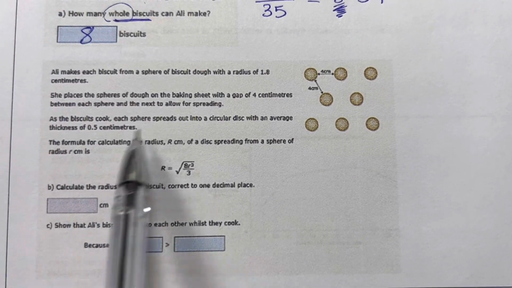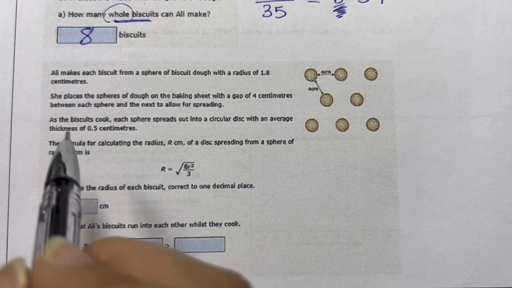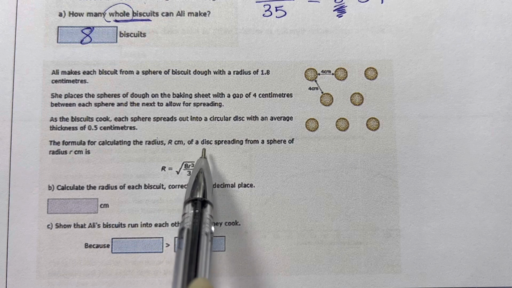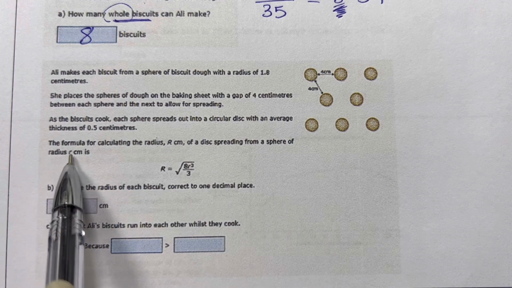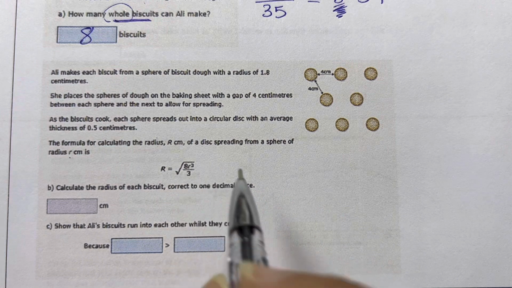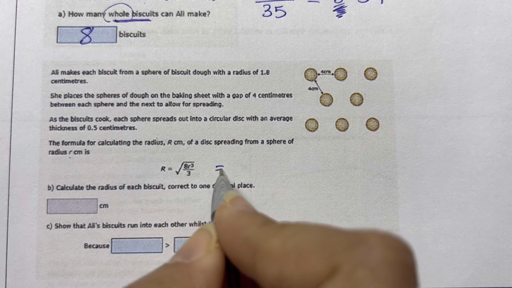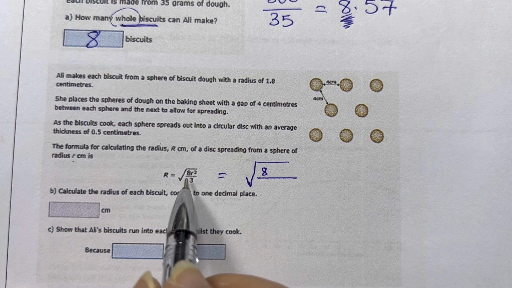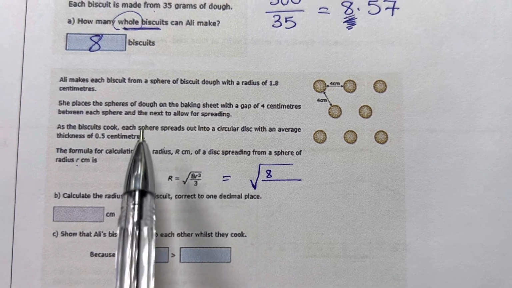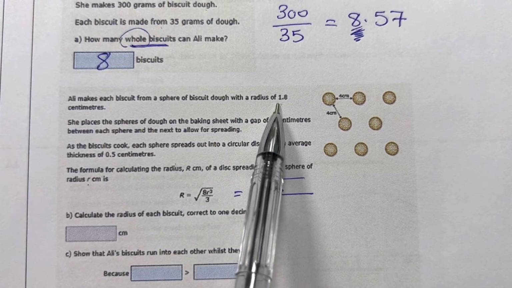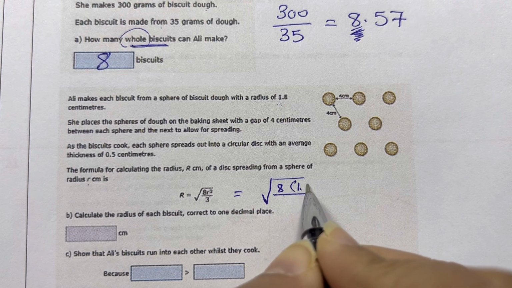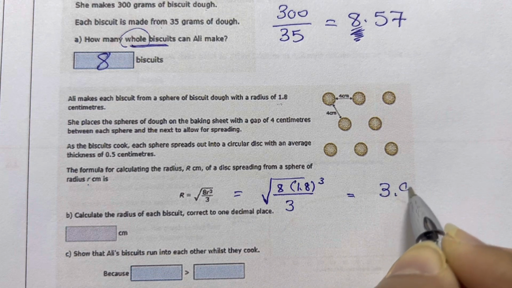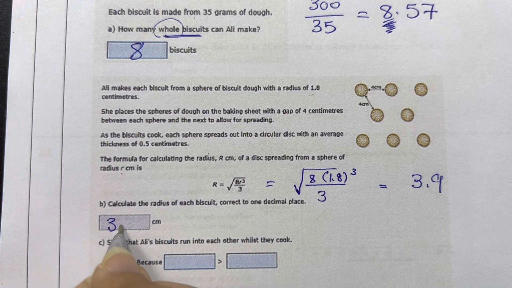Here he gives me the formula for calculating the radius r of a disc spreading from a sphere of radius r. So I have to substitute here. Root 8 and the r cubed, I have the radius here as 1.8, so 8 multiplied by 1.8 cubed divided by 3 gives me 3.9, so it will be 3.9.